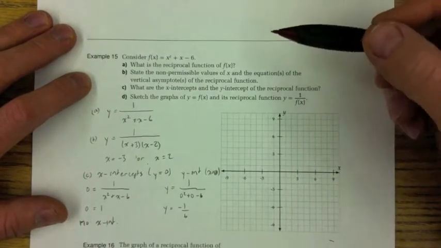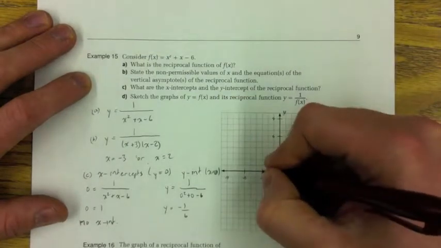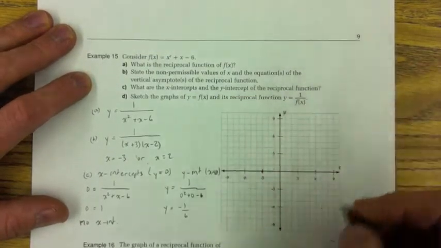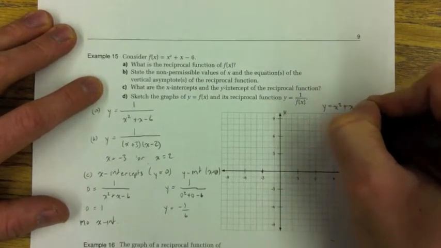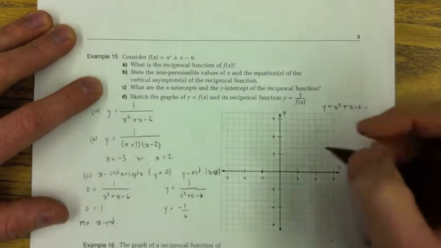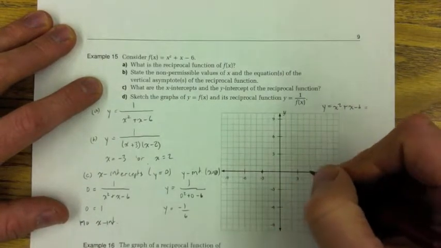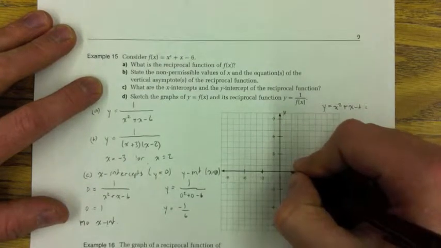Alright, let's take a look at this. When we graph y equals x squared plus x minus 6, we know that it's a parabola that opens up. It crosses when x is equal to negative 3 and x is equal to 2.